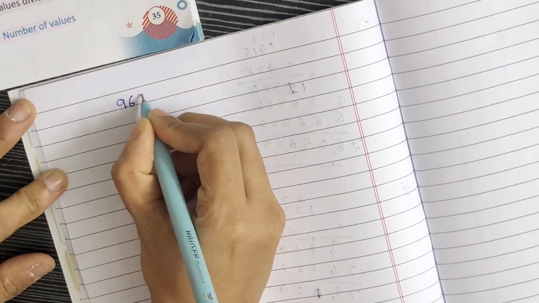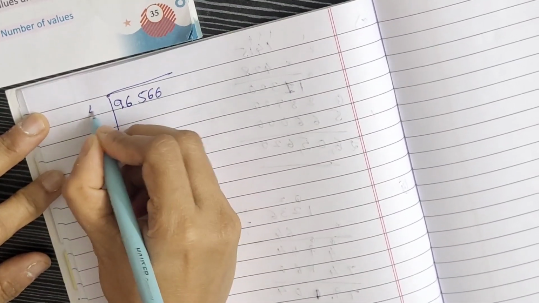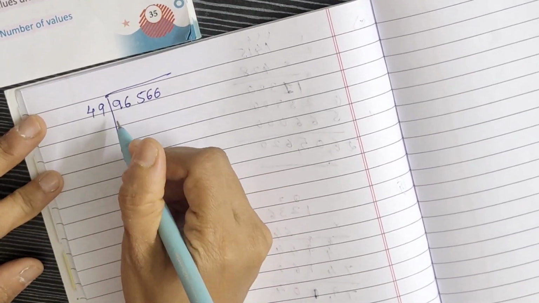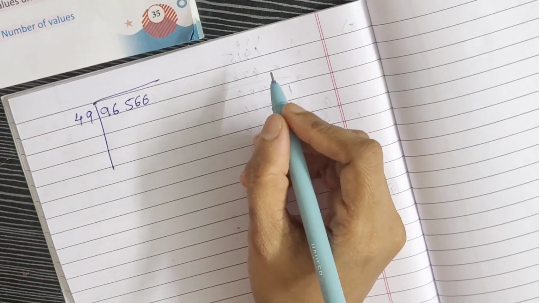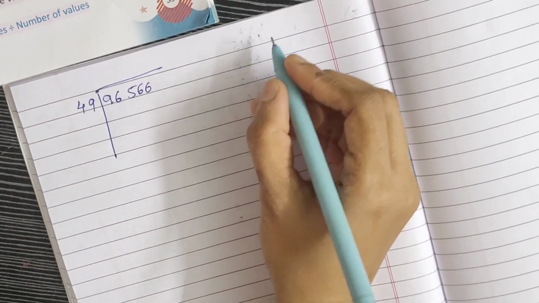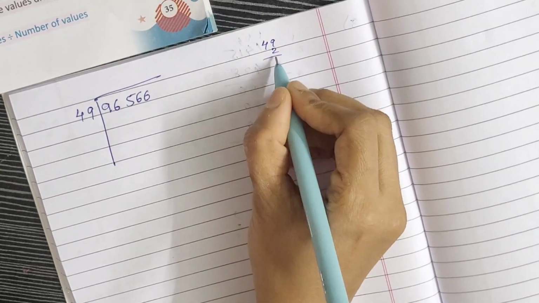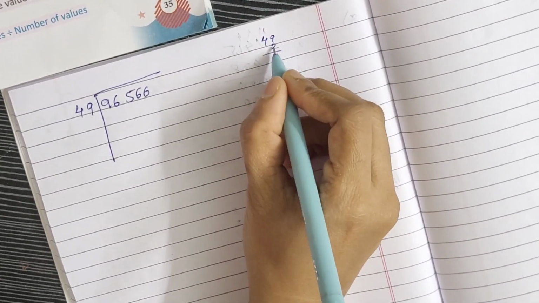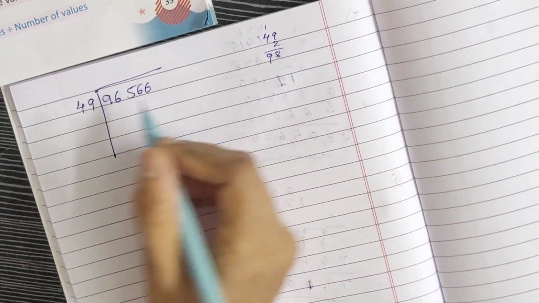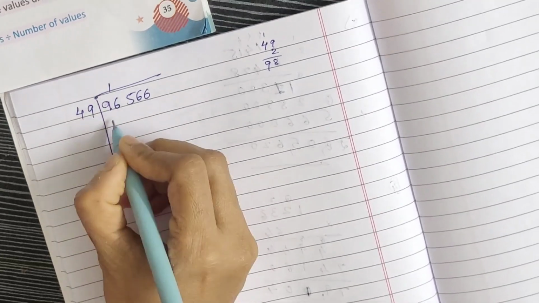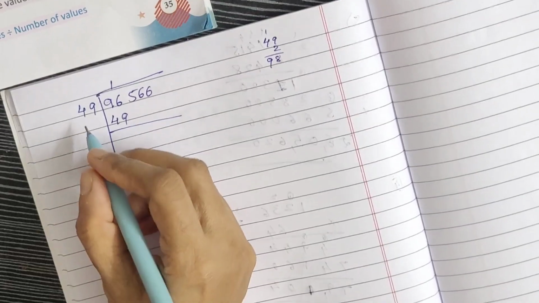96,566 divided by 49. So, 49 ones are 49. 49 twos are, we don't know, right? 49 twos are 98. So we want 96. So 49 ones are 49. Okay.